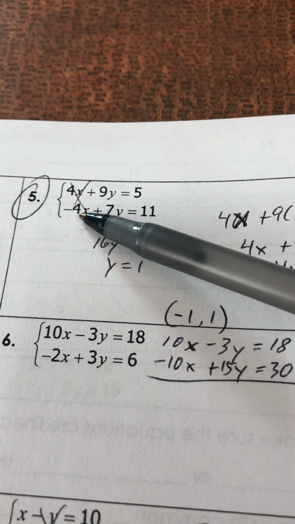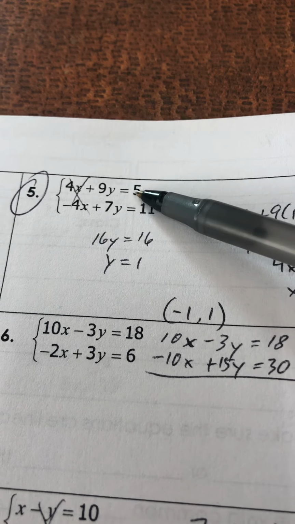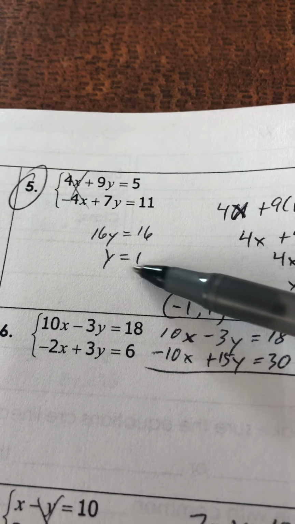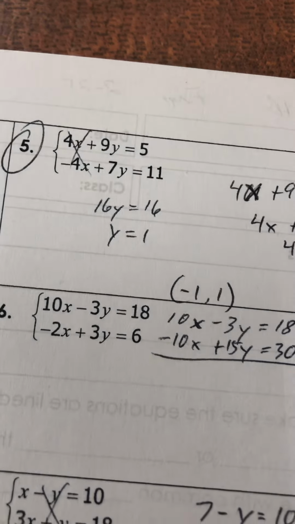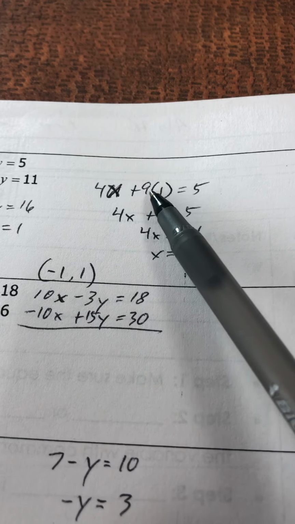I have 4x and I have minus 4x, so these cancel out already. So 9 plus 7 is 16, 5 plus 11 is 16. 16 divided by 16 is 1, y equals 1. Now I'm going to plug that 1 in for y. So I plug the 1 in for y.